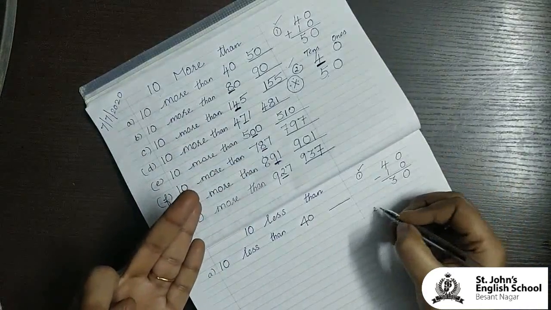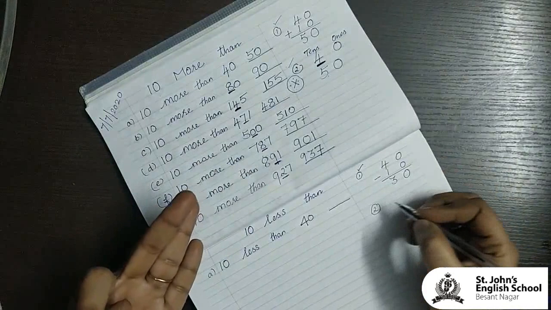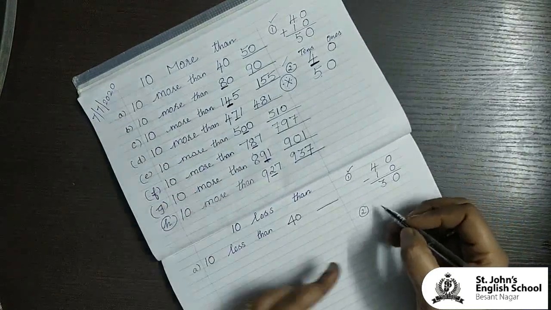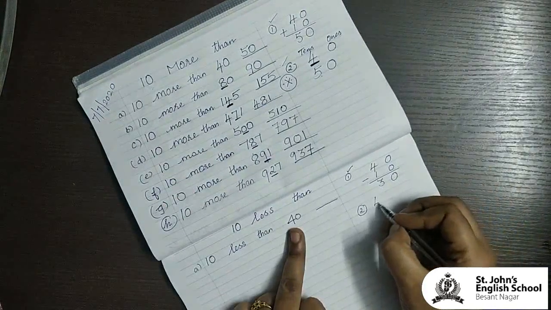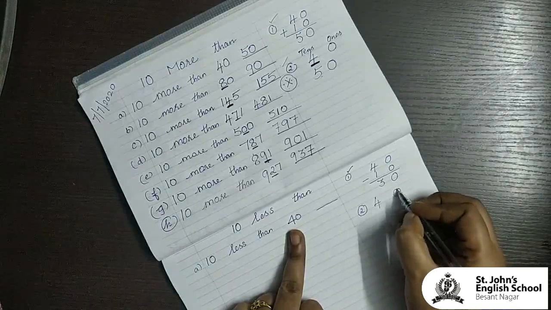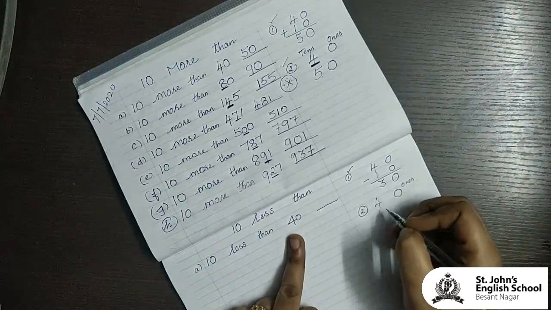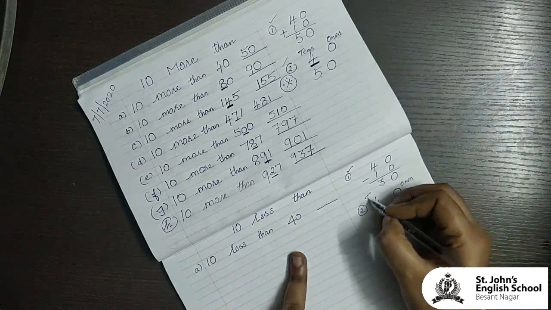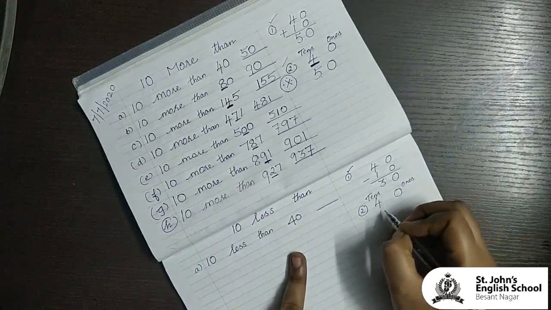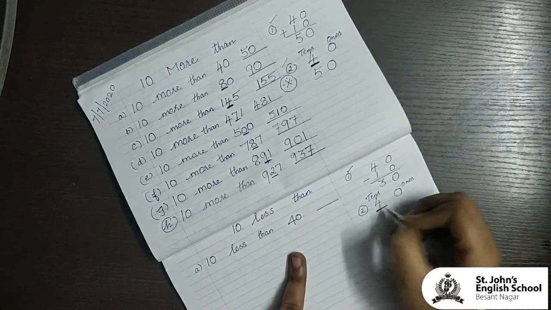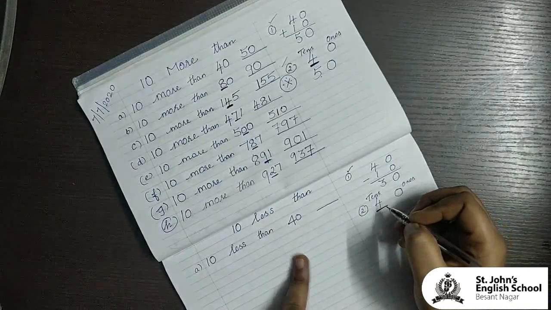The second method is the one we are going to follow in our class. What number is given here? Number 40. So 0 is in what place value? 1's place value. 4 is in what place value? 10's place value. So whatever number is there in the 10's place value, you are going to subtract that.